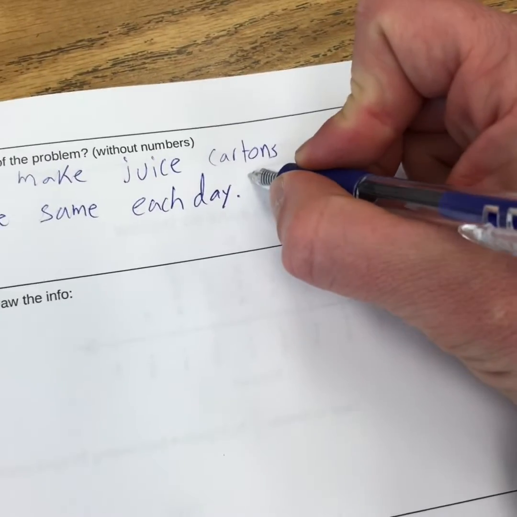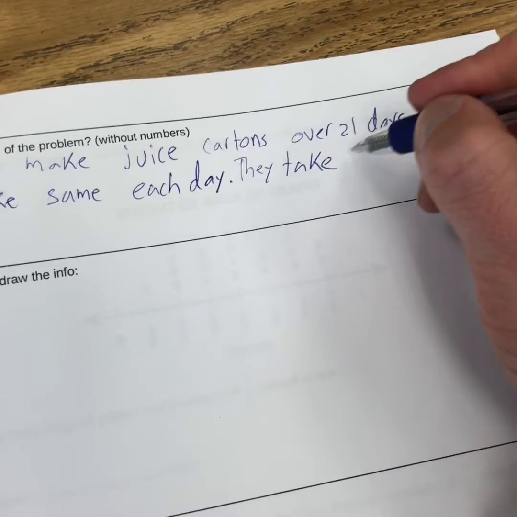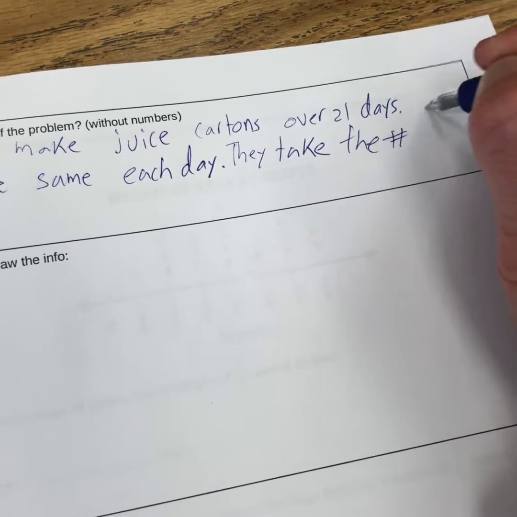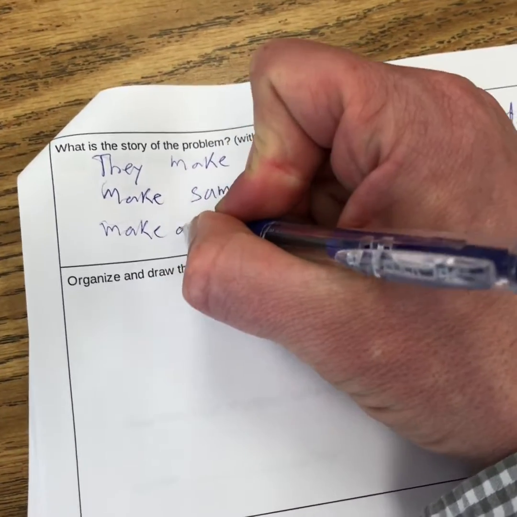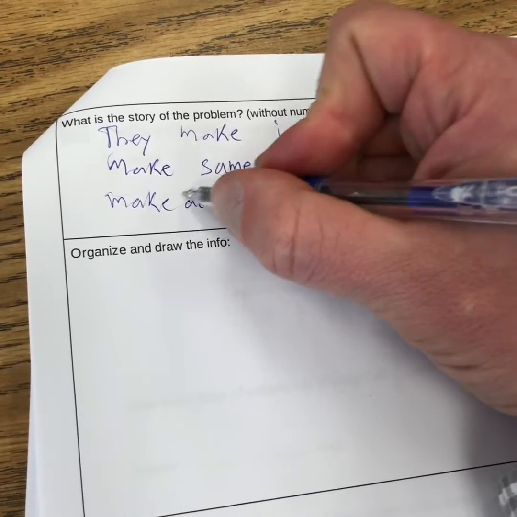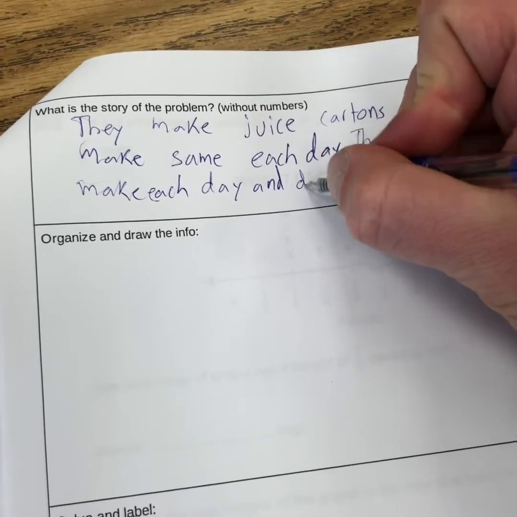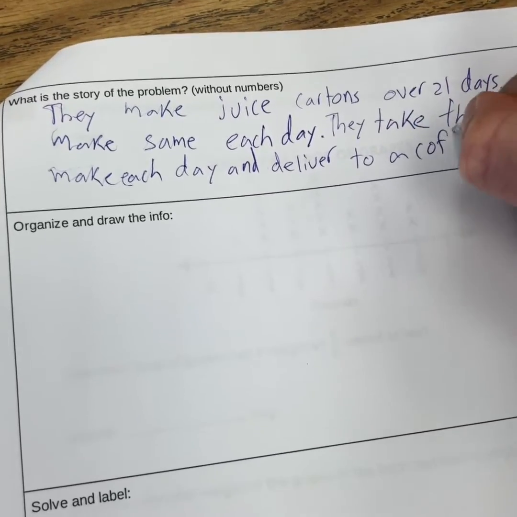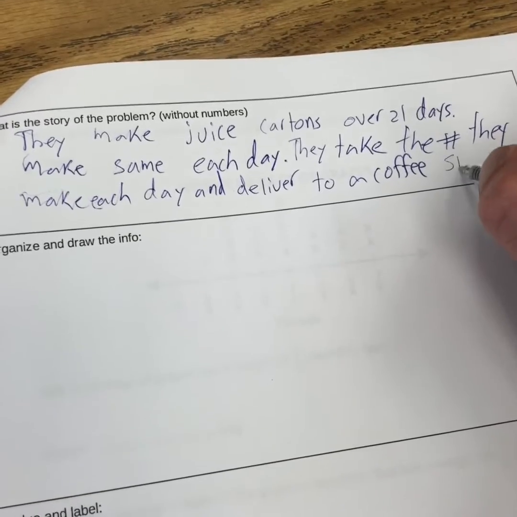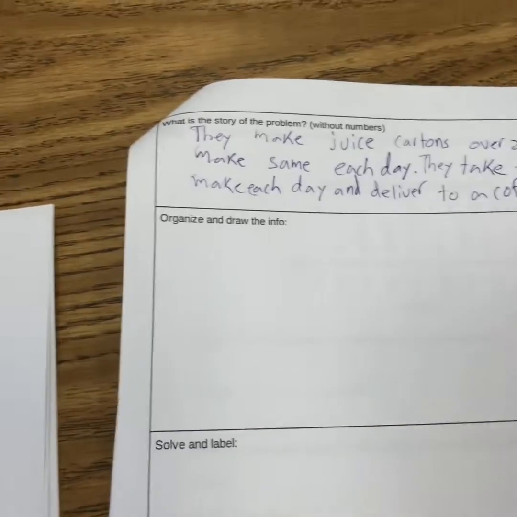So they take the number they make each day and deliver to a coffee shop. Okay. So, and there's more.